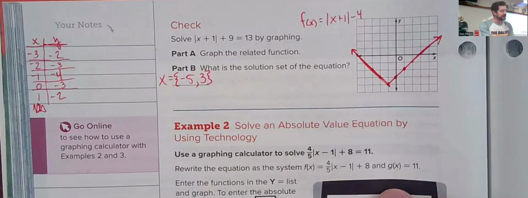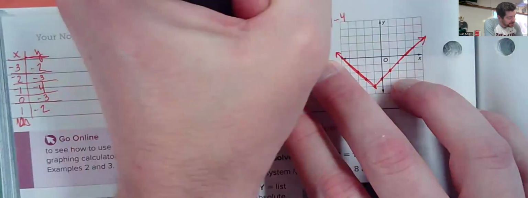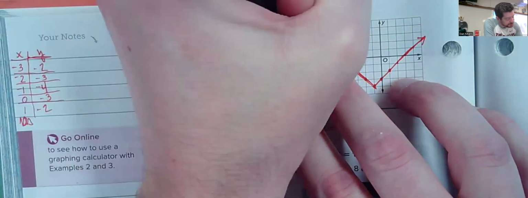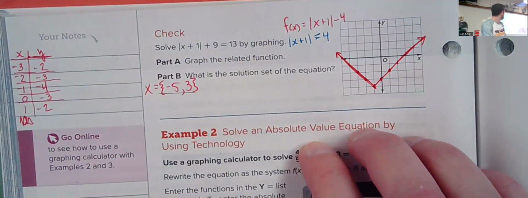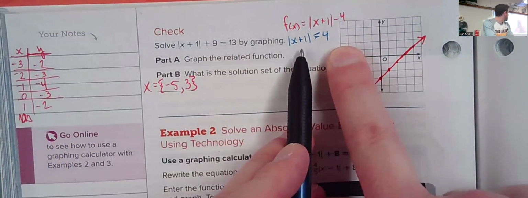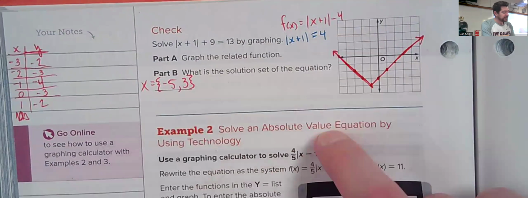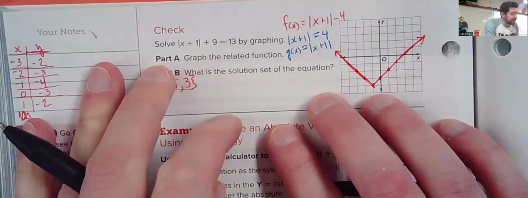And so what you can do is you subtract 9 from each side, right? And so you would have the absolute value of x plus 1 is equal to 4. Everybody okay with that? Absolute value of x plus 1 equals 4? Because if we subtract 9, that isolates the absolute value. And then if we look at each of these as its own function, meaning, let's say g of x is equal to the absolute value of x plus 1. And then we've already used f of x. So let's say h of x is equal to 4.